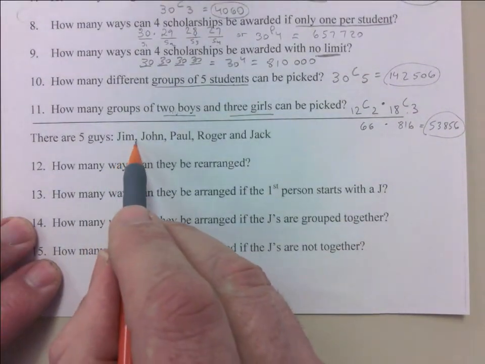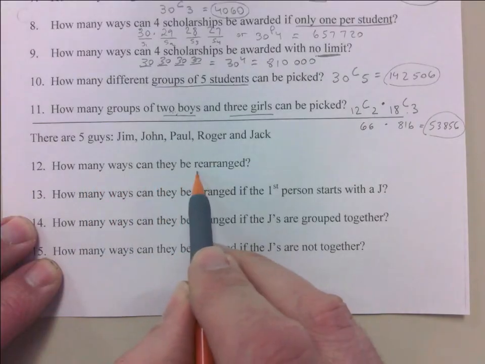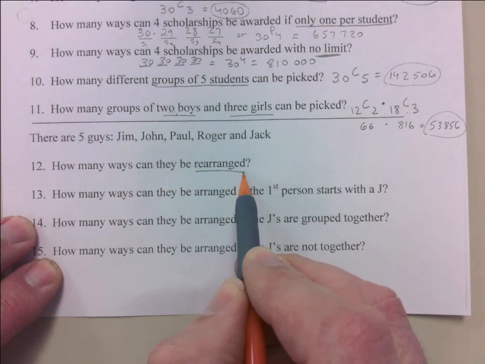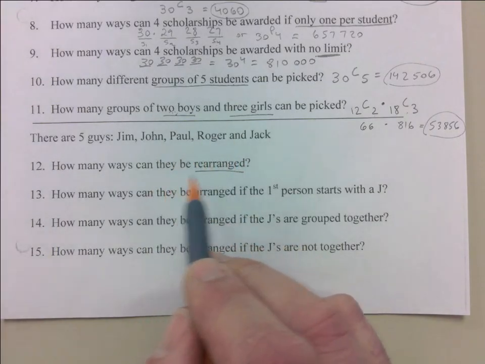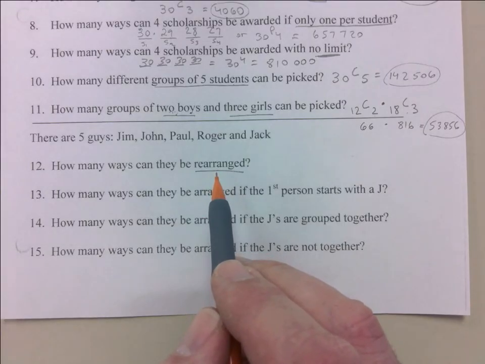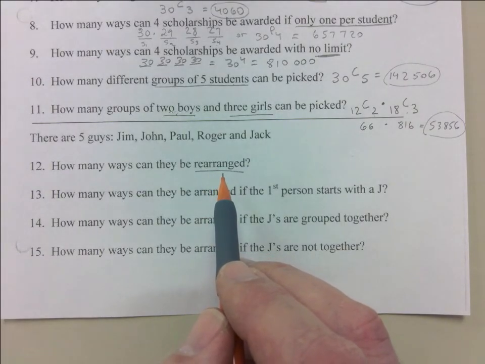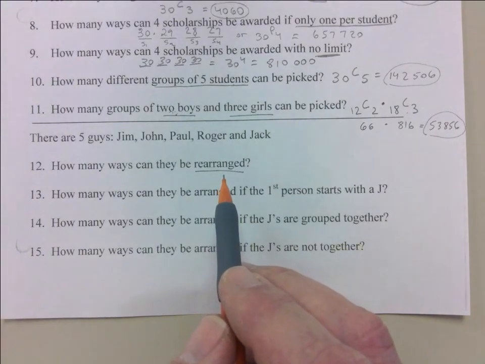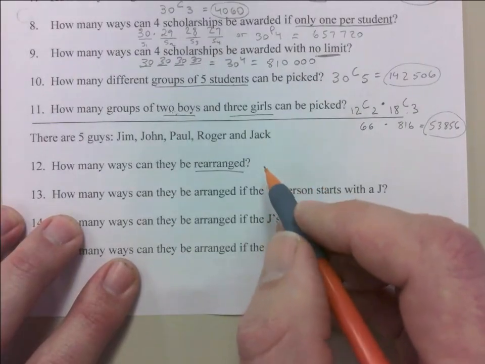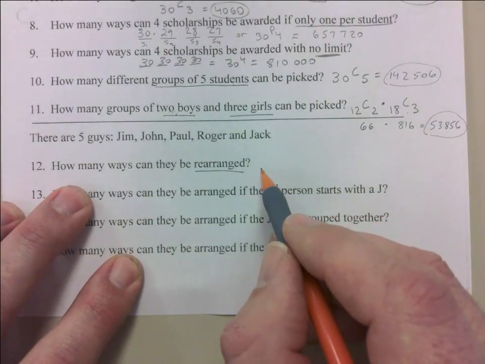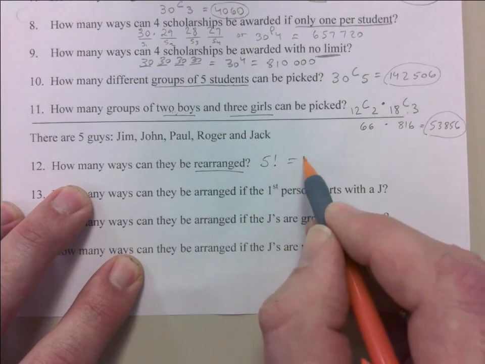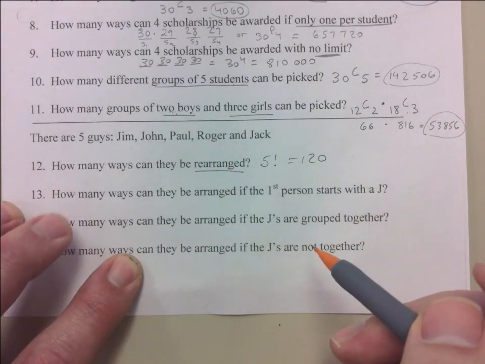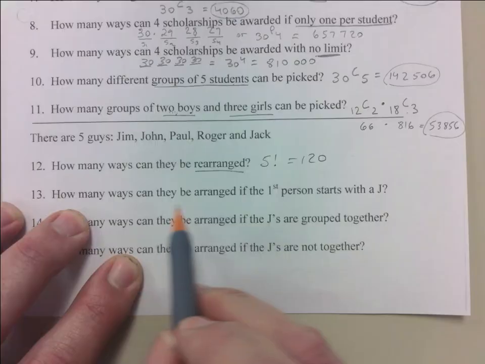There are 5 guys. As stated, how many ways can they be rearranged? And I do agree that there's not a lot of context, right? If it's arranged, that is most definitely permutation. If you're sitting side by side, or lining up for a picture, that is permutation for sure. So one less thing to worry about. That'll be just 5 factorial, which is 120 ways.